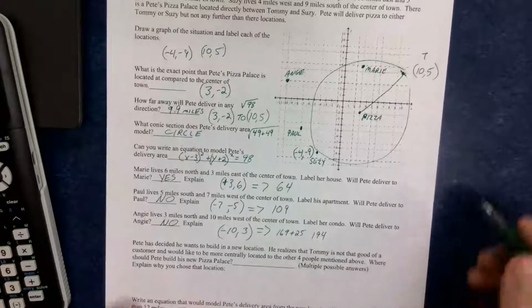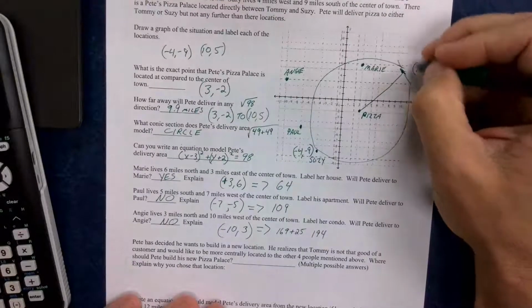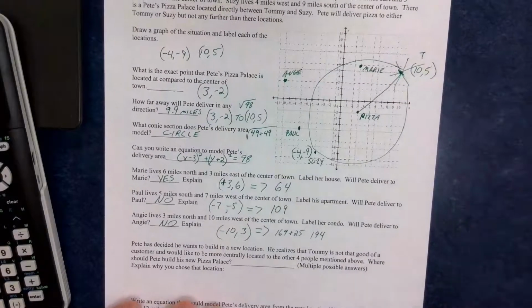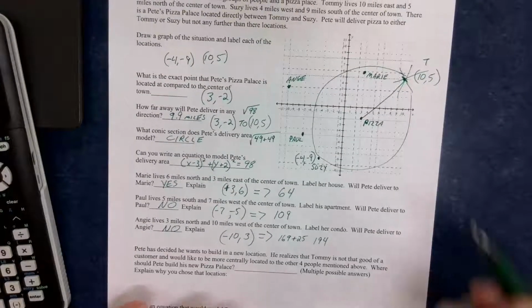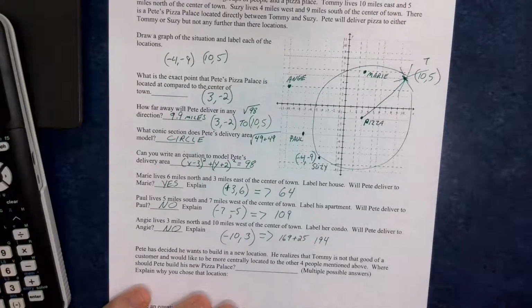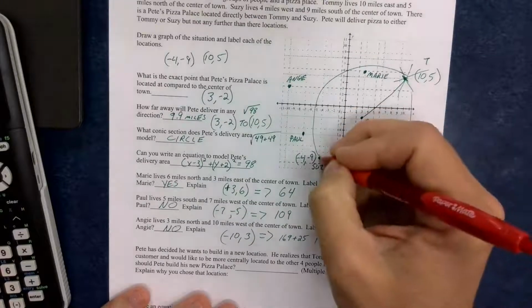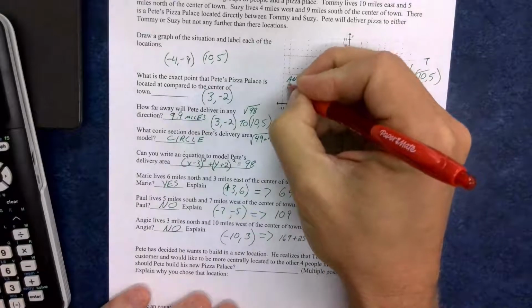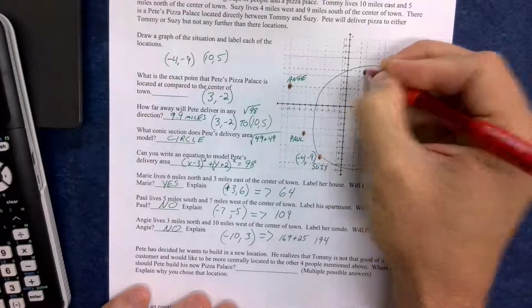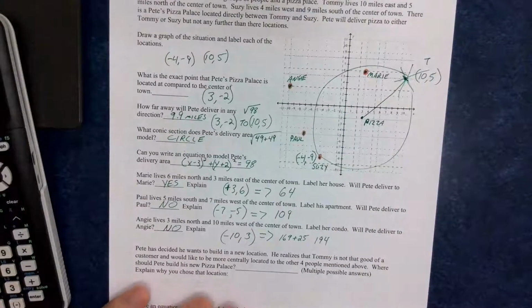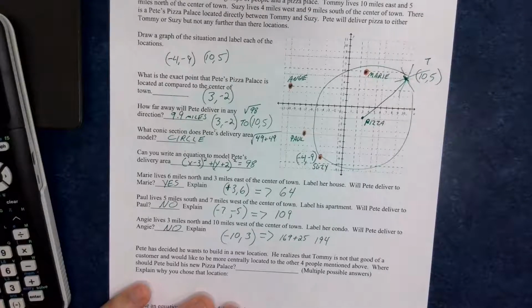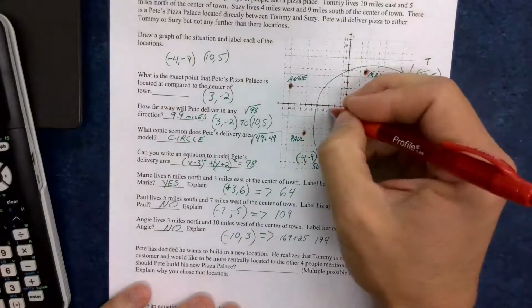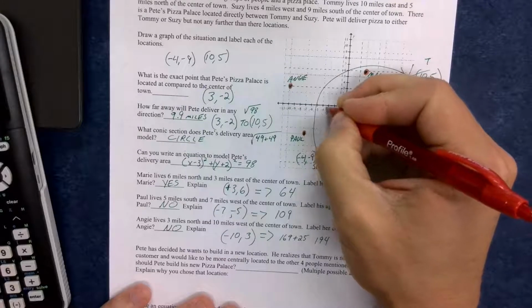Okay, so we're going to get rid of Tommy, right? So we're going to kind of scratch Tommy out over here. And we're going to look at this stuff and go, I wonder where I should put it if these locations are the 4 main locations. So we're probably looking at building someplace that's kind of in the middle of it. And I don't care where you put it. It doesn't really matter to me, but I would probably put it somewhere around right in here.